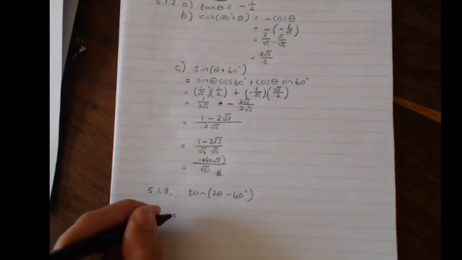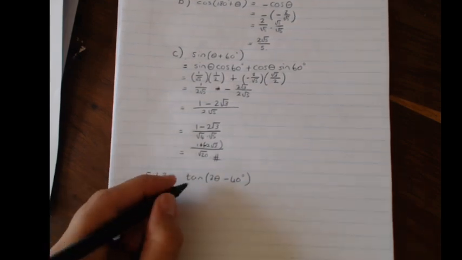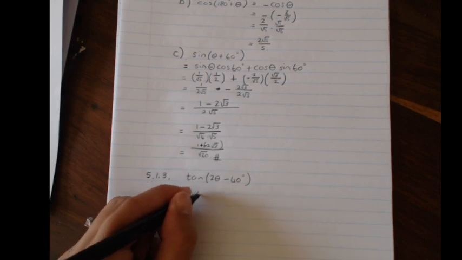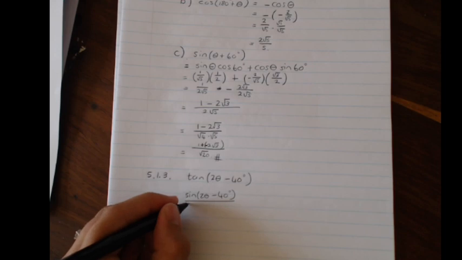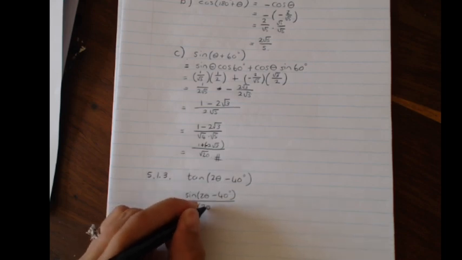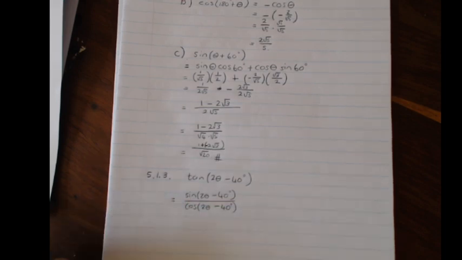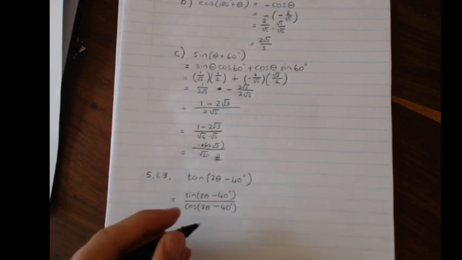So I'm going to firstly make this sine of 2 theta minus 40 over cos of 2 theta minus 40, and then I'm going to expand that.